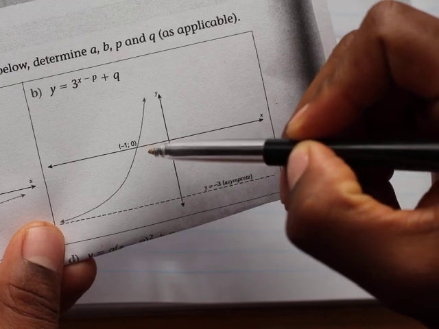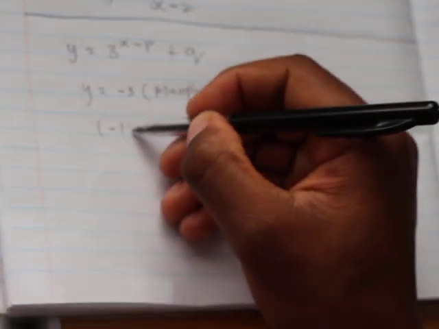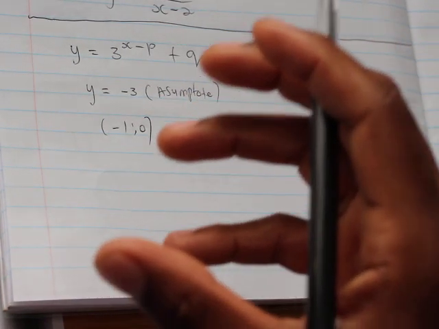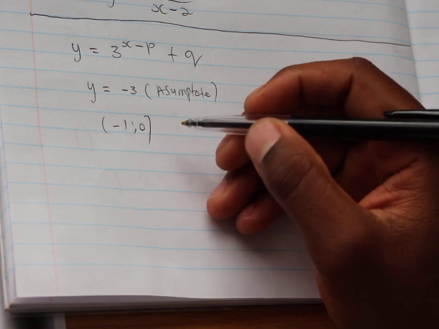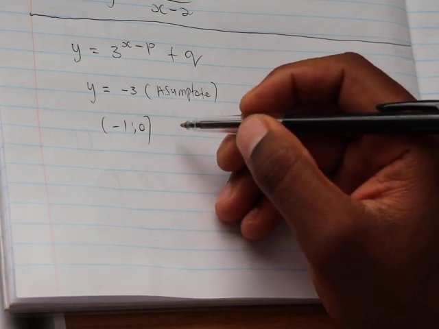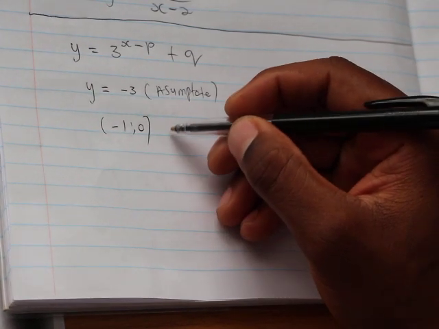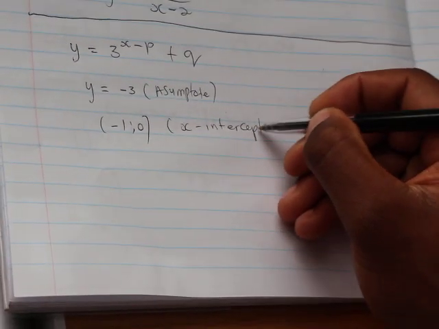This -1, 0 you need to know what it is. If it's any number, 0, it's the x-intercept. If it's 0, any number, it's the y-intercept. You guys need to be able to distinguish. Y-intercepts and x-intercepts always have a 0 as one of the x or y values. So this is our x-intercept.